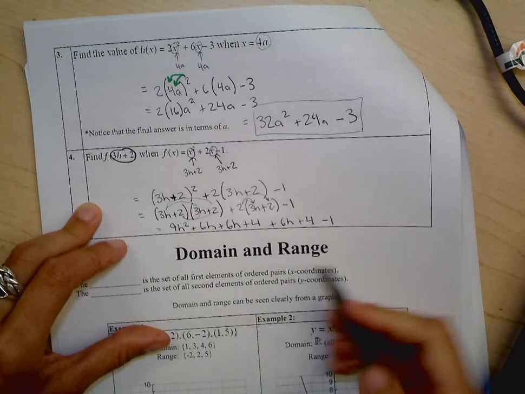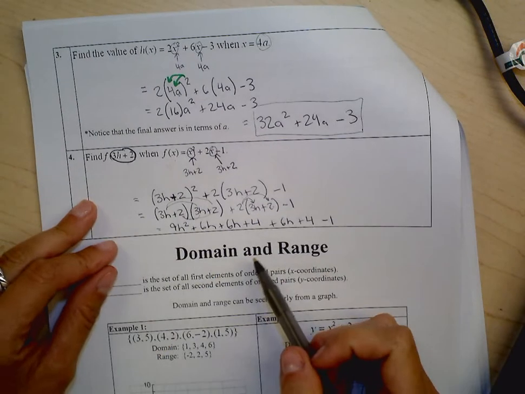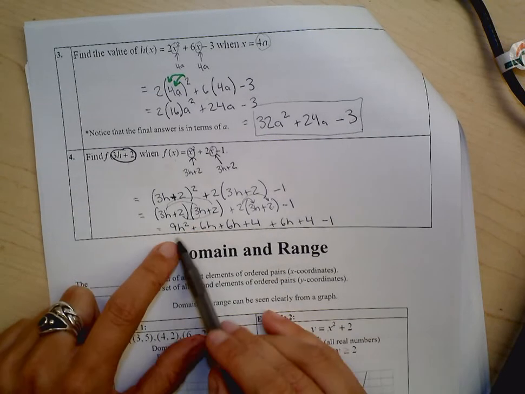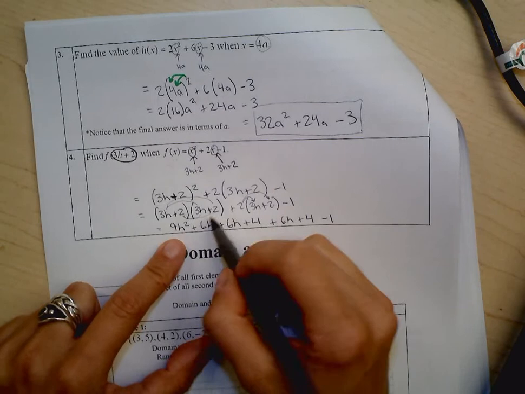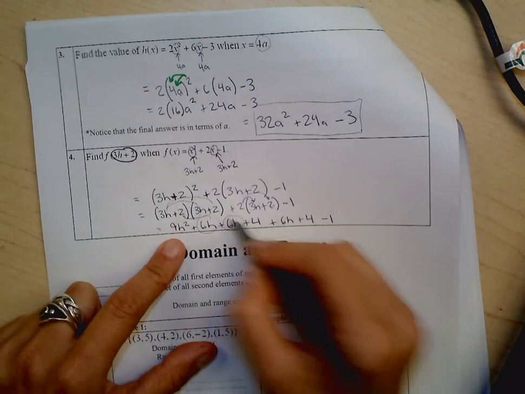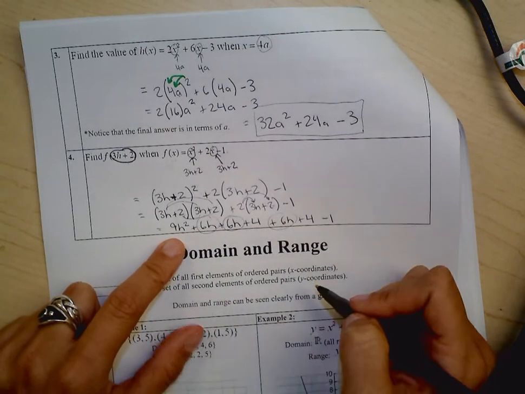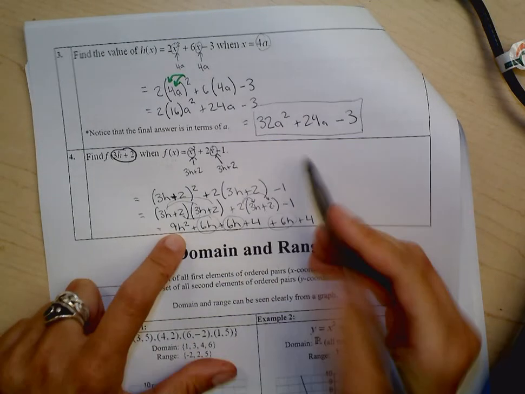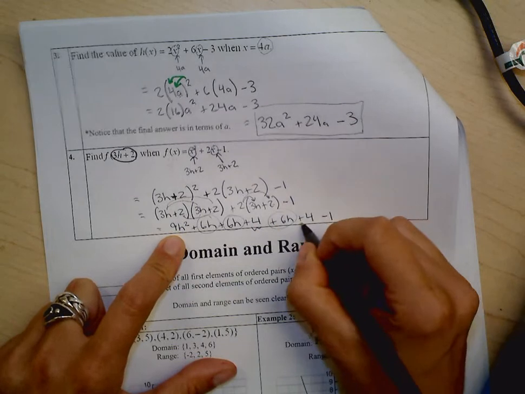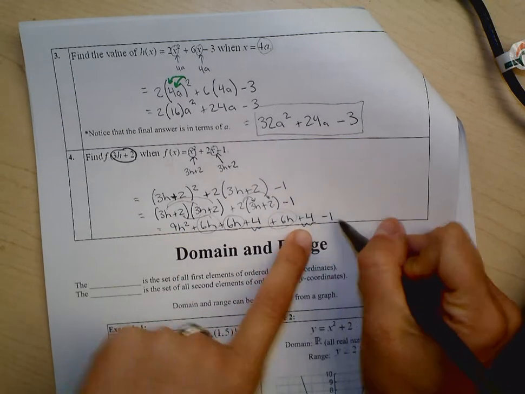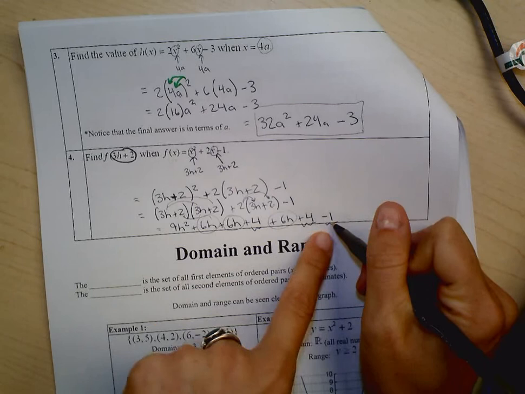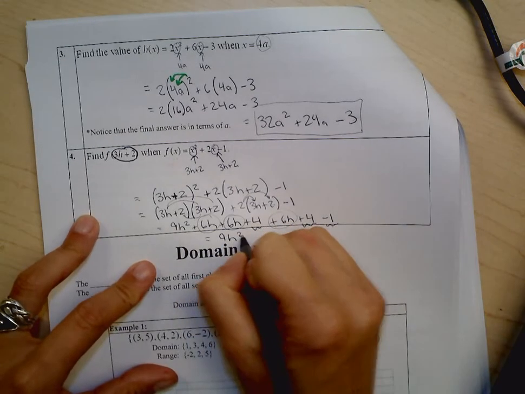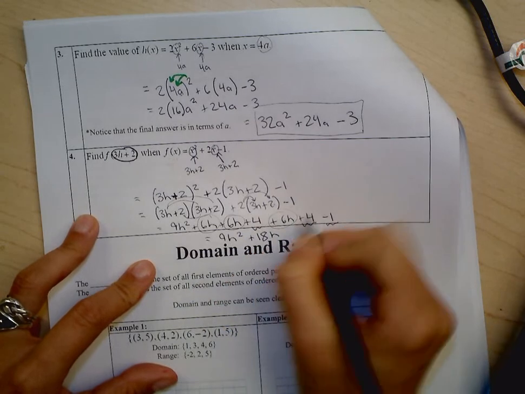From here, after I've distributed, I can combine like terms. So I look at my h squared here. No other terms have h squared, so that's going to be a loner there. I have a 6h, a 6h, a 6h. So that's going to give me 6 times 3, which is 18h. And then I have a 4 plus 4, which gives me 8, minus 1, which is going to give me 7. So I have 9h squared plus 18h plus 7.